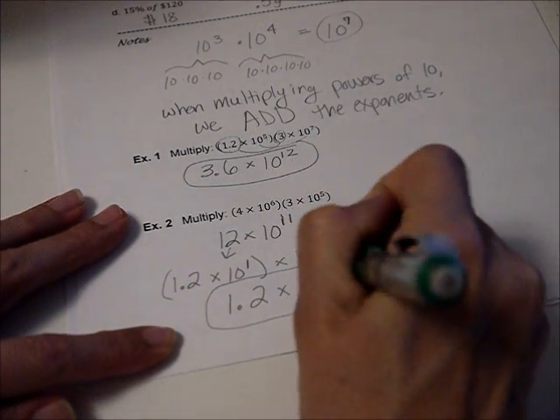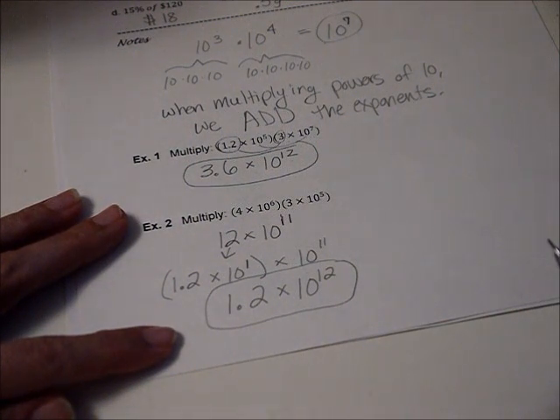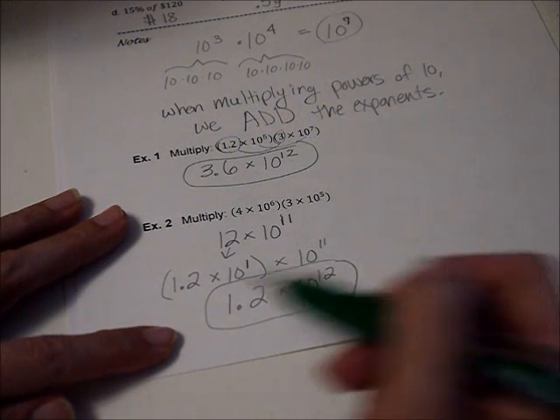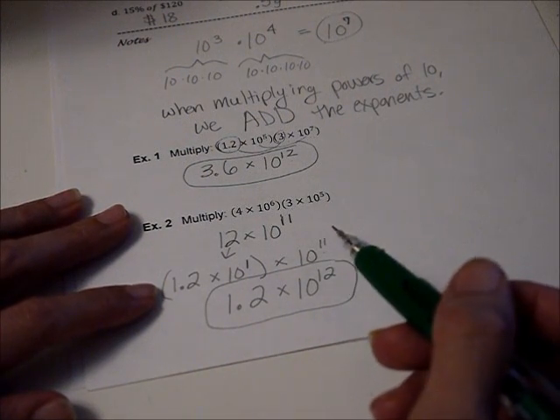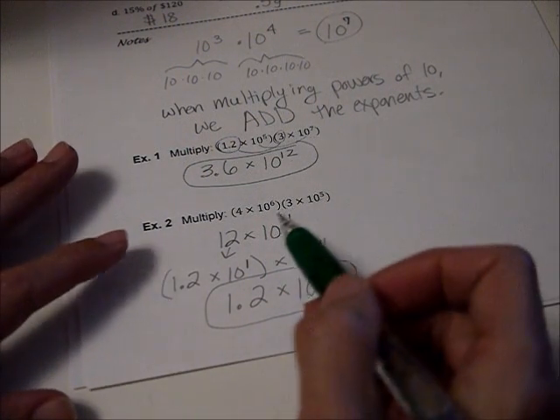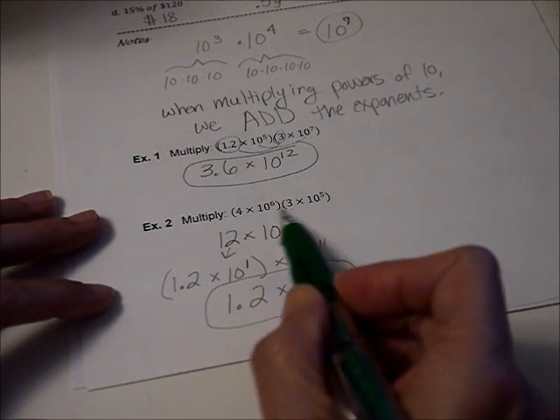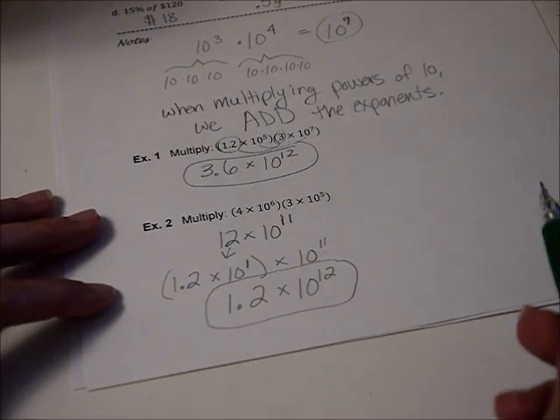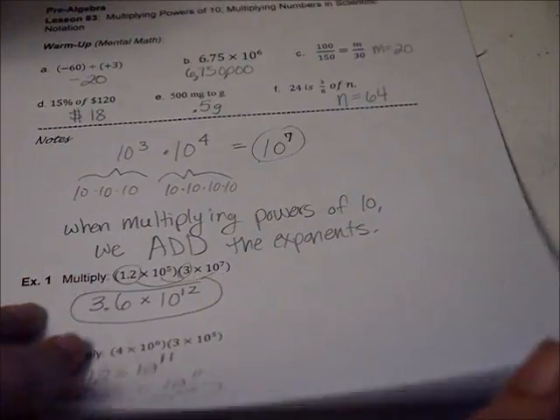And we do 1 plus 11 gives us 12. Okay? So this is review from here. So if you need to, look back at that lesson. So today's real big thing is knowing that we multiply the numbers and we multiply the powers of 10. Okay? Let's go ahead and try the next one.